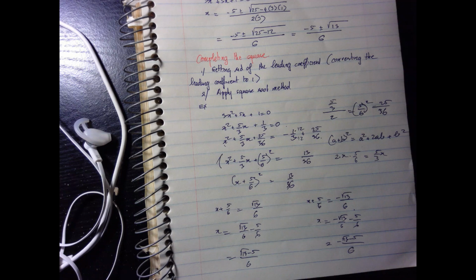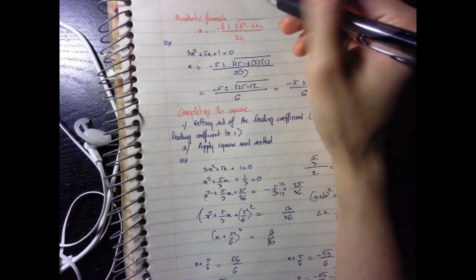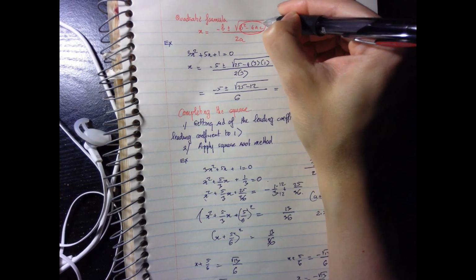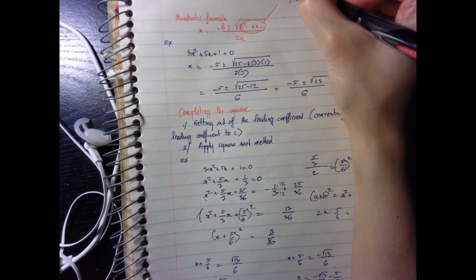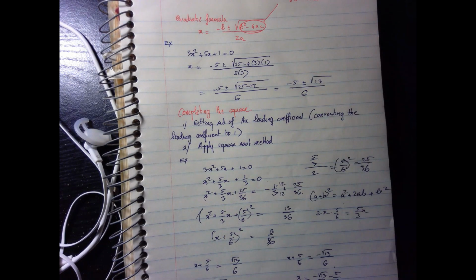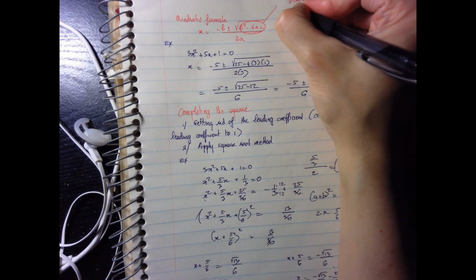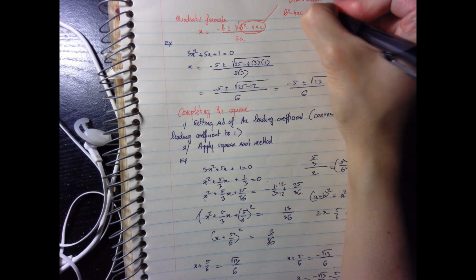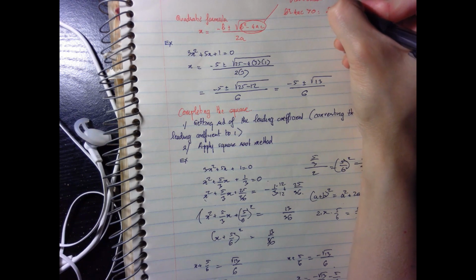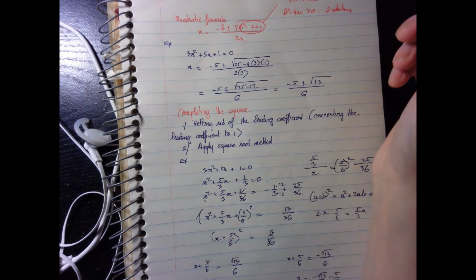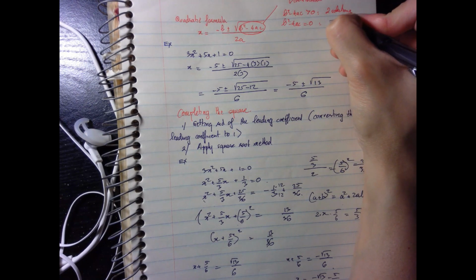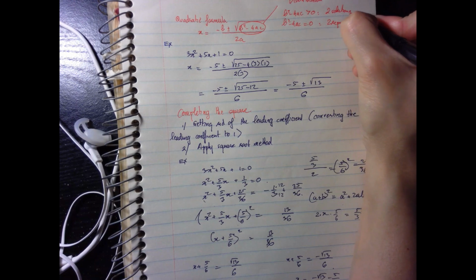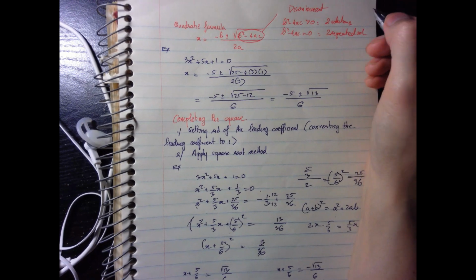The part b square minus 4ac here, I call that discriminant. If b square minus 4ac is greater than 0, I have two solutions. If b square minus 4ac equals 0, I have two repeated solutions. And if b square minus 4ac is less than 0, then we don't have any real solution.